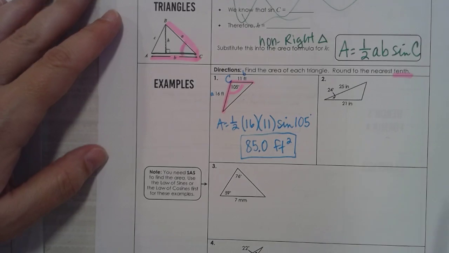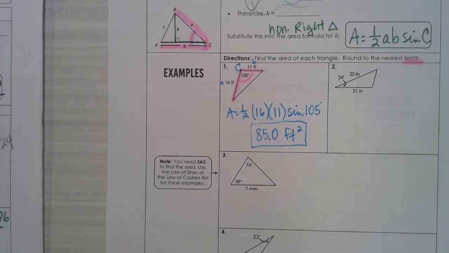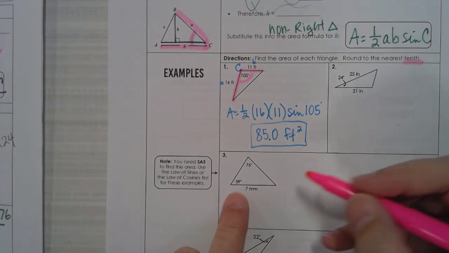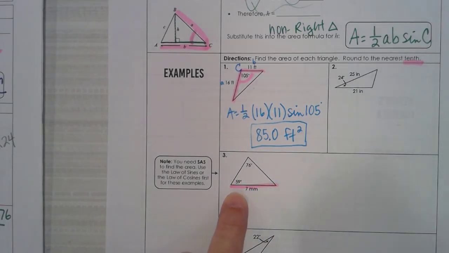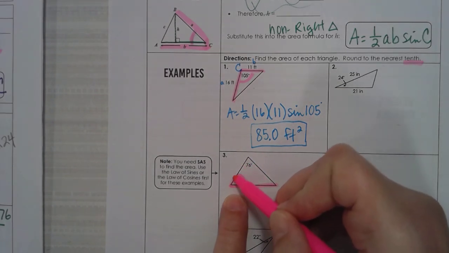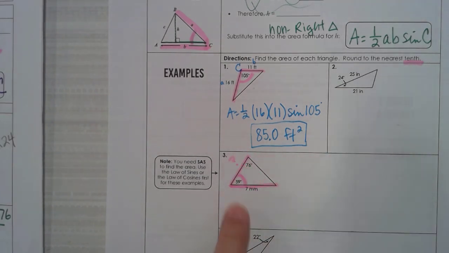All right, so let's look at number 3. So remember, we need side, angle, side in order to be able to do the area. So do we have that here? No. So we have one side, and then we have an angle, but we need to find this other side first, right? Before we can start. So how could we find that side?